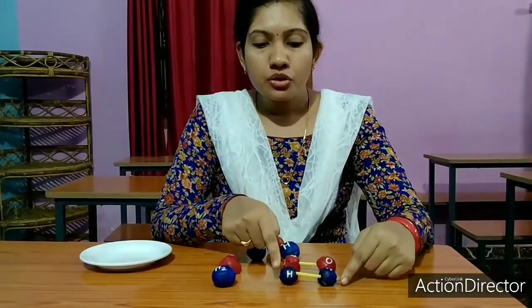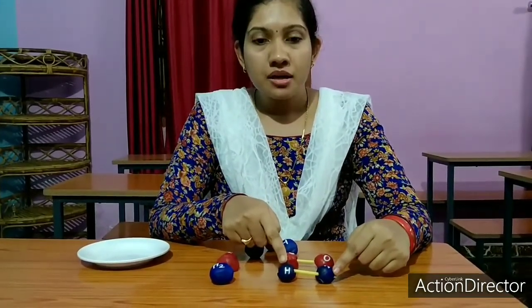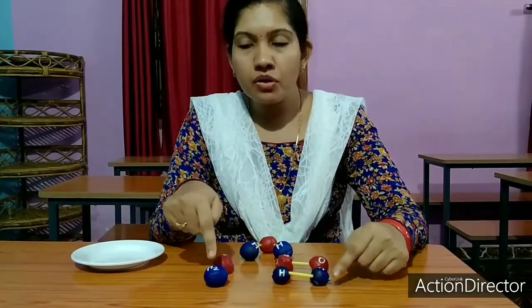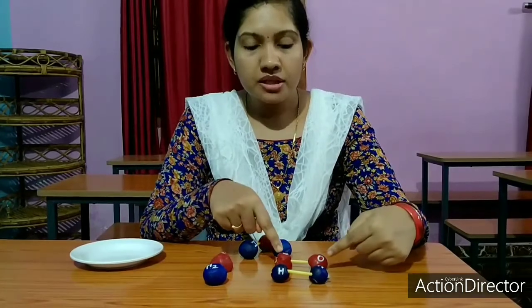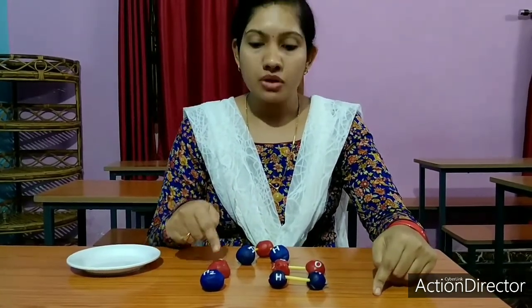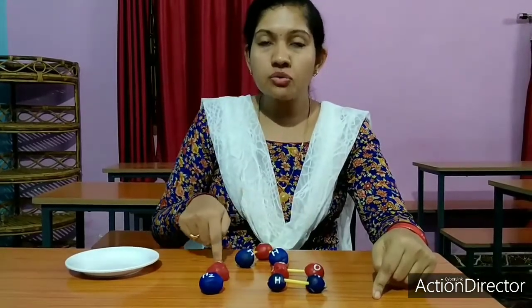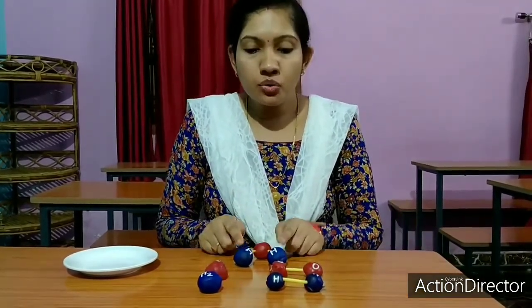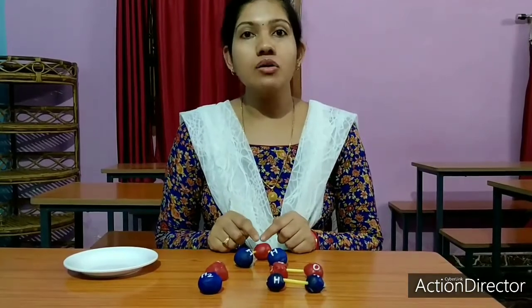Here you can see the two hydrogen atoms are similar and they will form a hydrogen molecule. These two oxygen atoms are similar in nature and they will form an oxygen molecule. But this water molecule is the combination of two hydrogen and one oxygen. So we can say this water molecule is made up of a fixed proportion of hydrogen and oxygen.